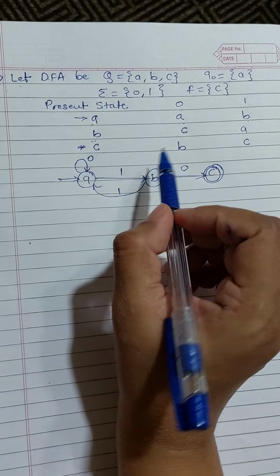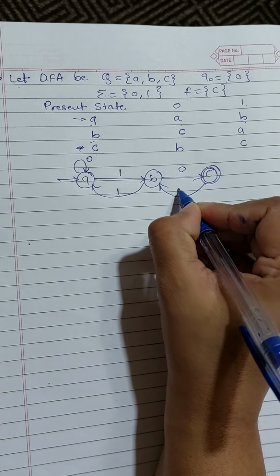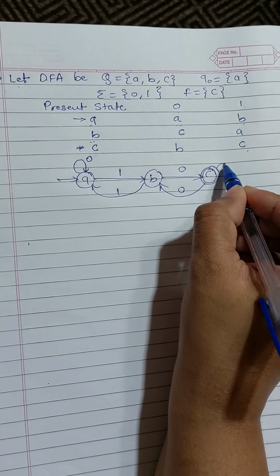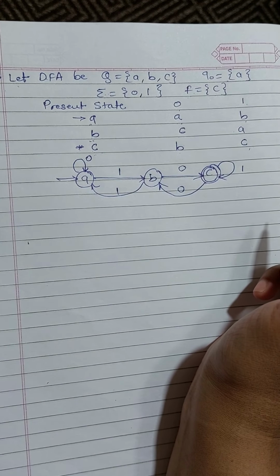Now for state C. C on input 0 is going to state B. And C on input 1, it is coming to the same state. So we have to represent it like this, that is in terms of a loop.